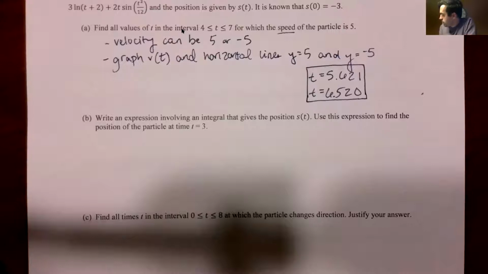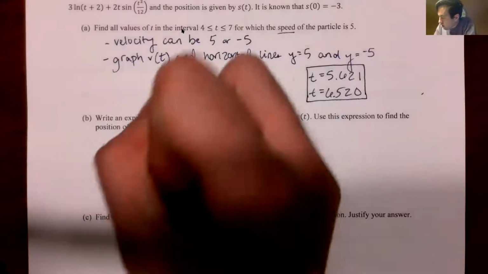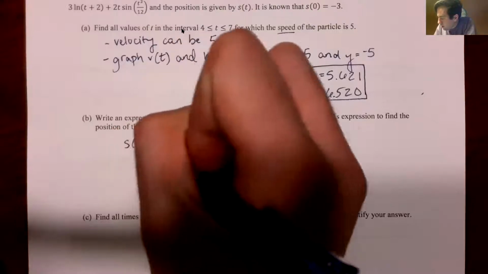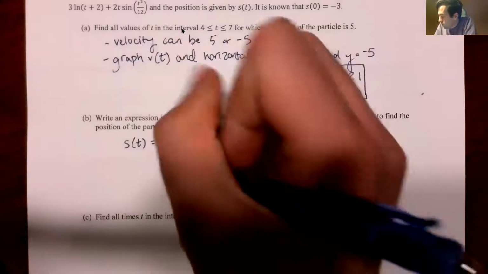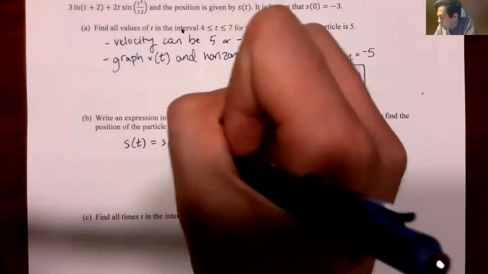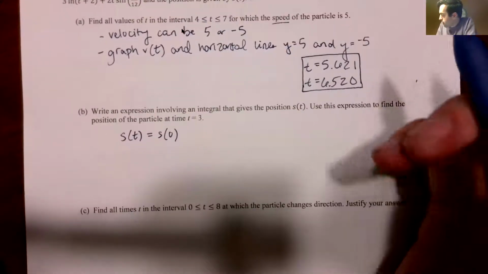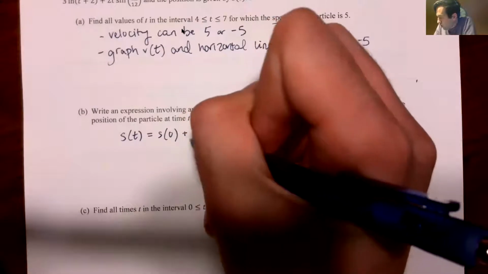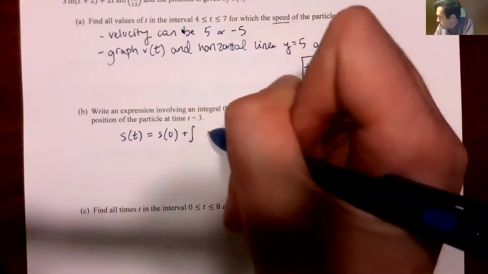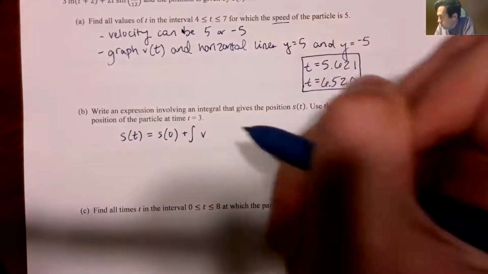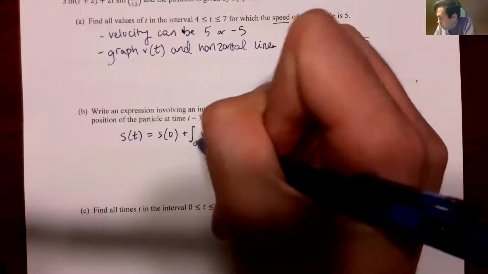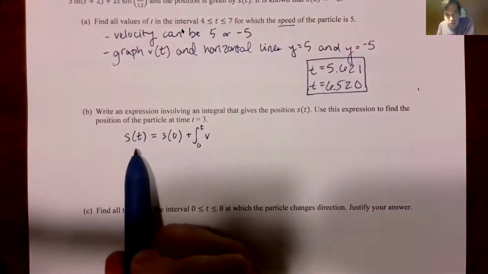All right, so here's what we're going to do. We're going to start our s of t with what we know, which is that we know s of 0 is negative 3. So if we start at 0, we should be able to add the integral of our v function from 0 to whatever this t is over here.